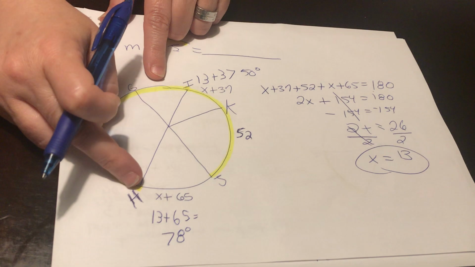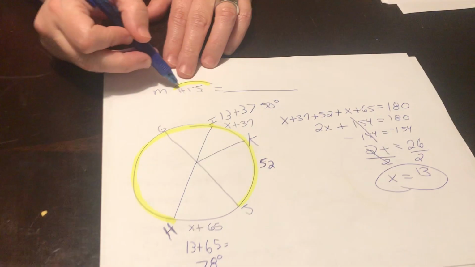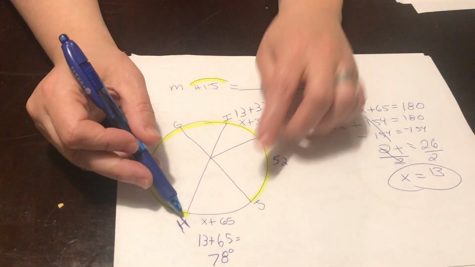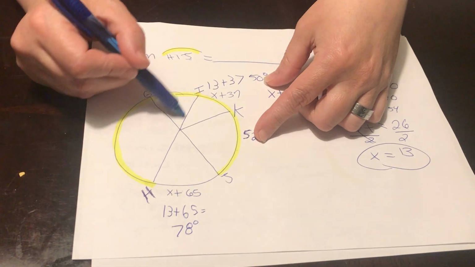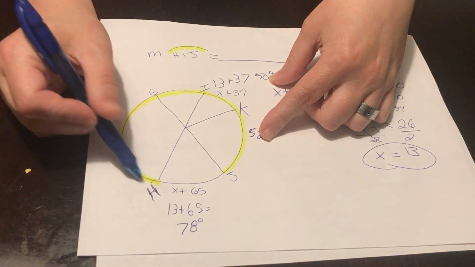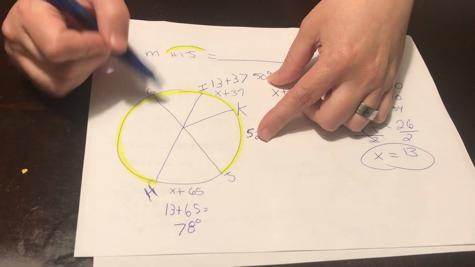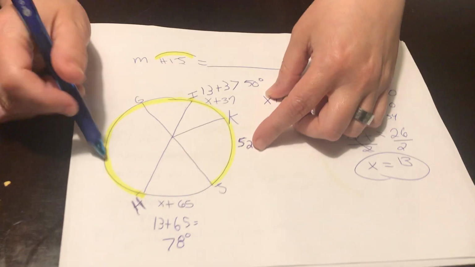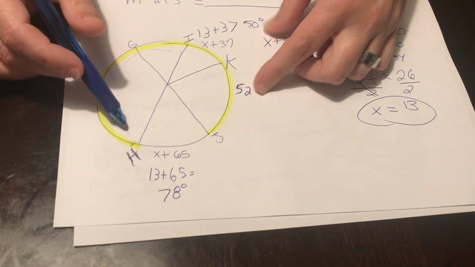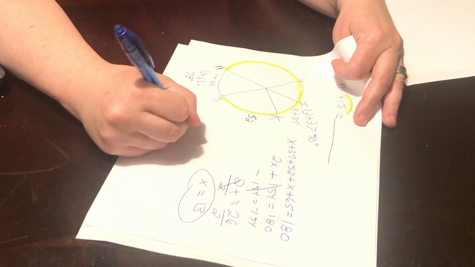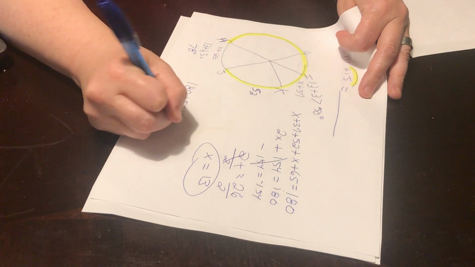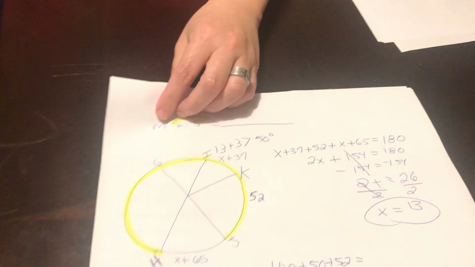However, let's see what they're asking for. They're asking for HIJ, so they're asking for all of this. We know that that's 52. We know that that's 50. And remember what I told you? Half of the circle is 180 anyway. So we're going to take 180, these two arcs, plus 50 plus 52 to find our answer. 180 plus 50 plus 52. Let me add that together and see what we get.